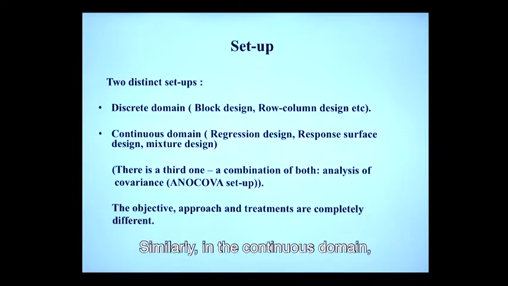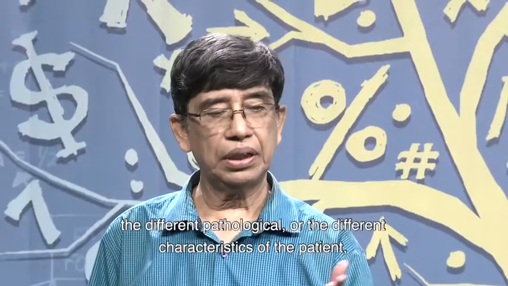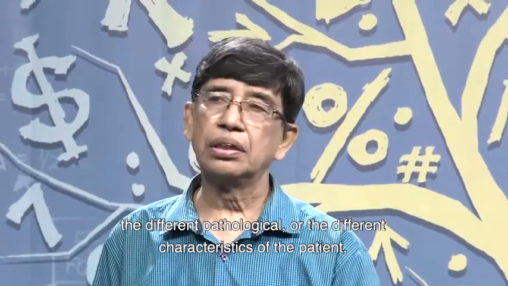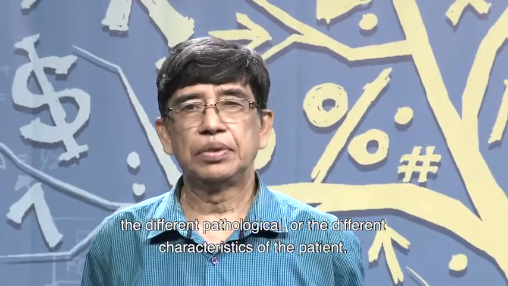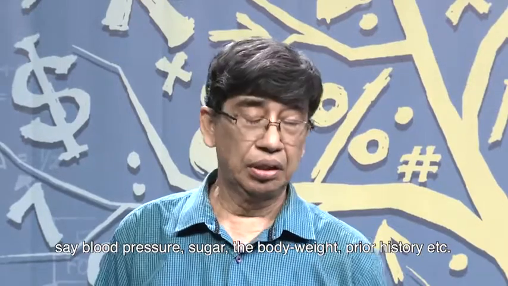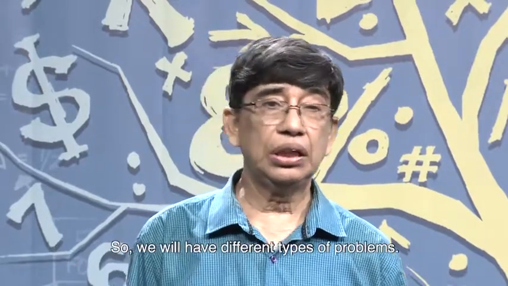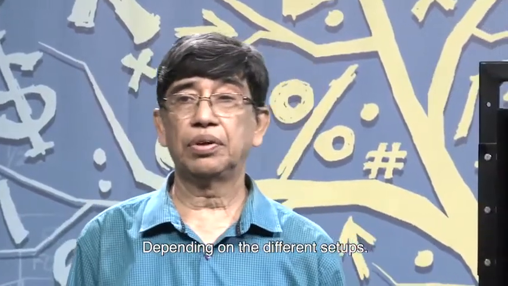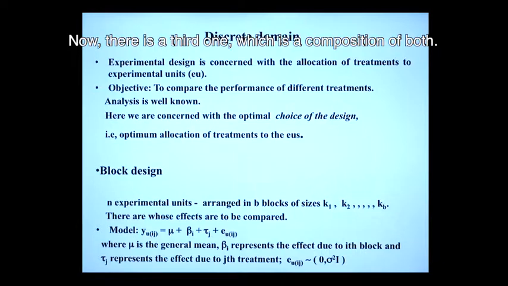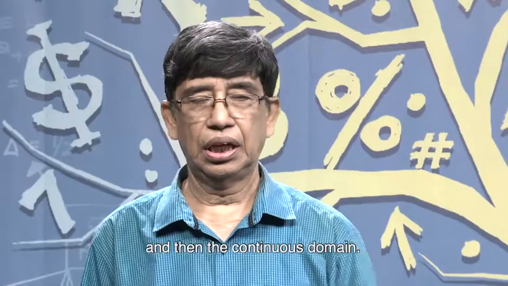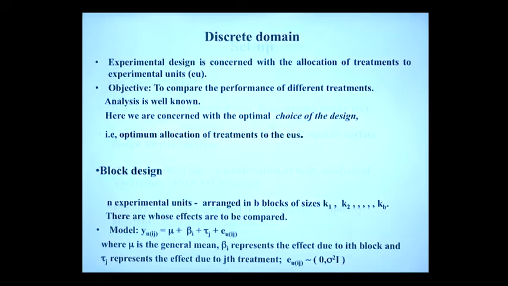Similarly, in the continuous domain, the growth of a tumor depends on different pathological characteristics of the patient, say blood pressure, sugar, body weight, prior history. So, we will have different types of problems depending on the different setup. Now, there is a third one which is a combination of both. I will mainly talk on the first one and then the continuous domain.